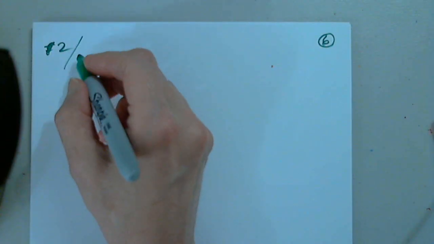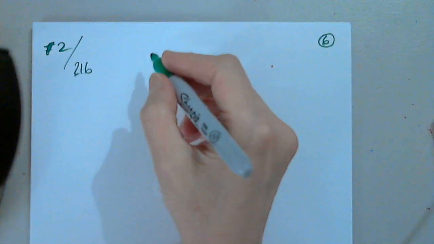Number 2. Number 2. Very good. And which page am I on? I'm on 6. Because if I don't number them correctly, then who knows how I scan them in. So this is 216. So who knows which order I scan them in. So I have to be careful.